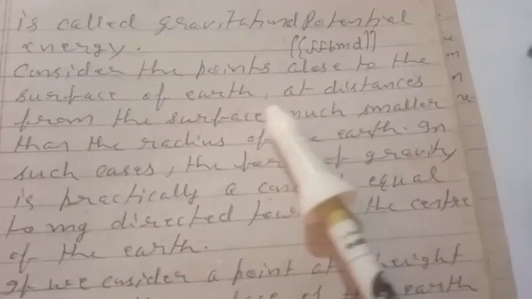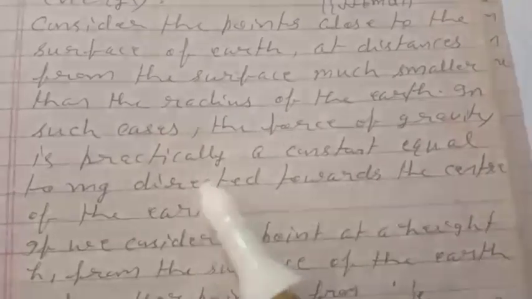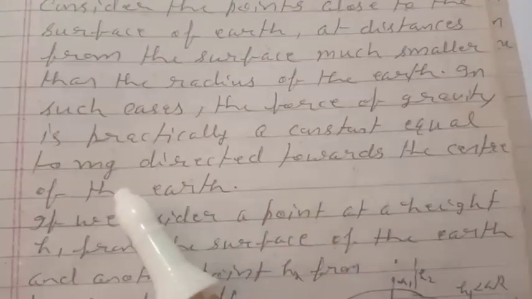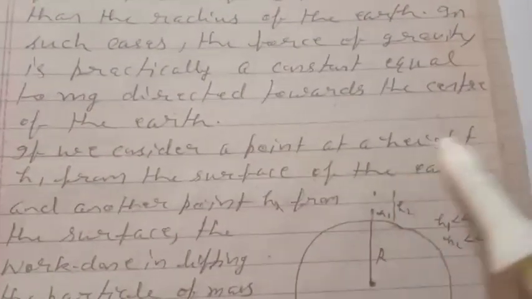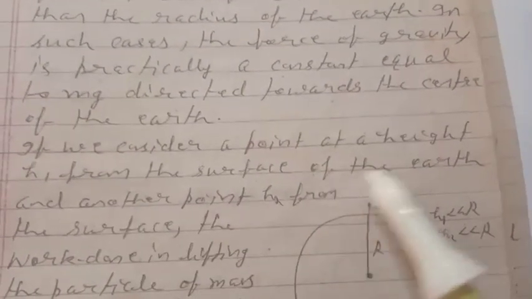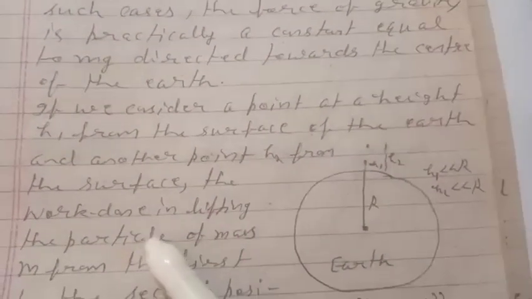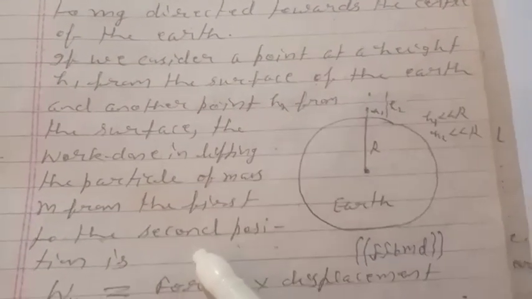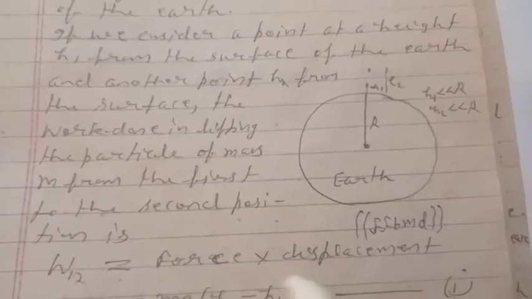Consider points close to the surface of the Earth, at distances from the surface much smaller than the radius of the Earth. In such cases, the force of gravity is practically a constant equal to mg, directed toward the center of the Earth. If we consider a point at a height h1 from the surface of the Earth and another at height h2 from the surface, the work done in lifting the particle of mass m from the first to the second position is W12 equals force into displacement.